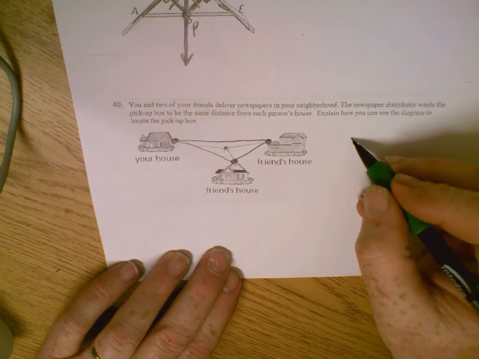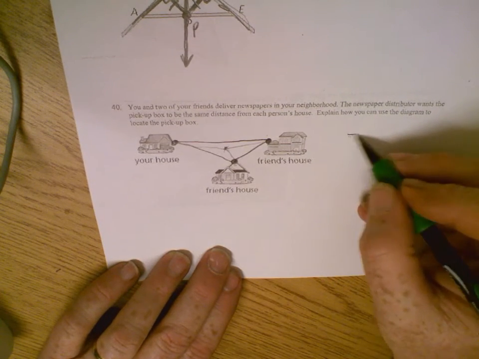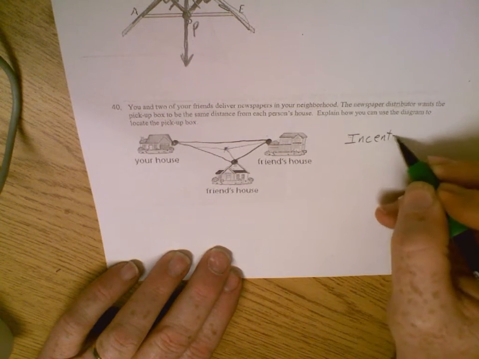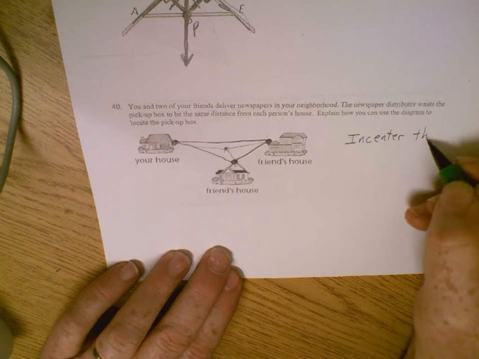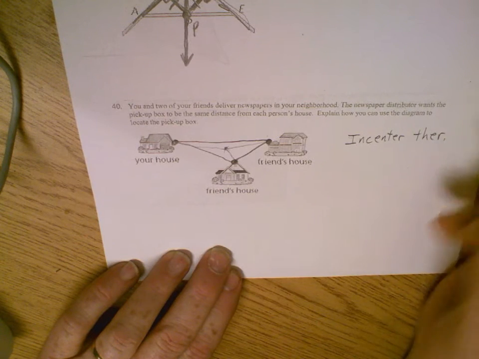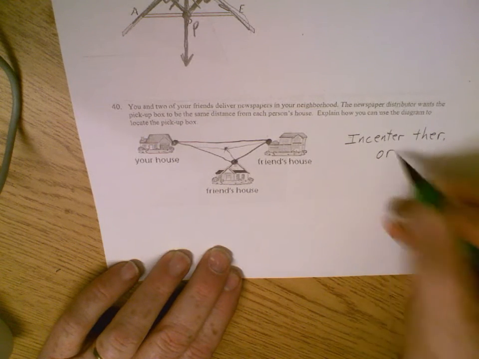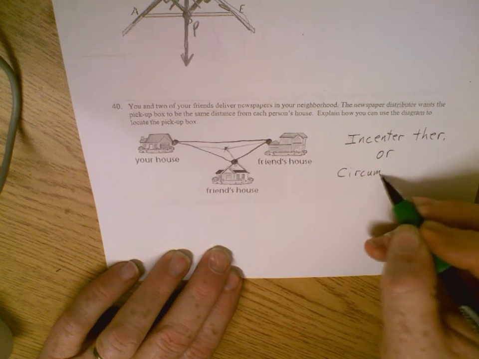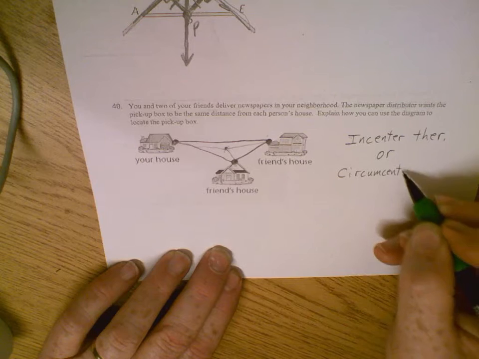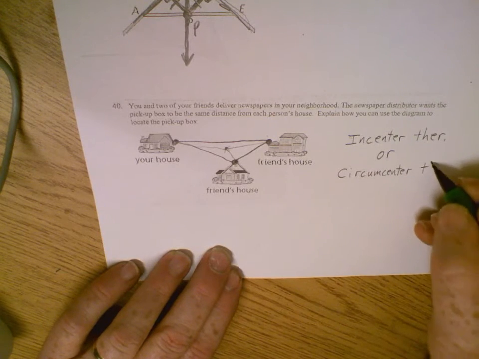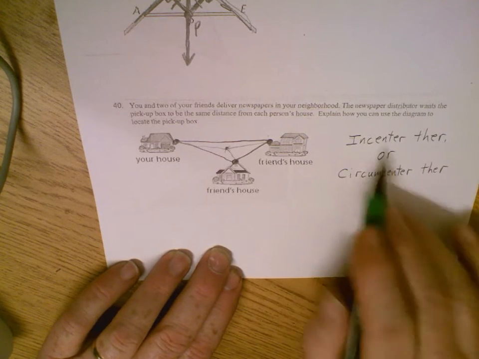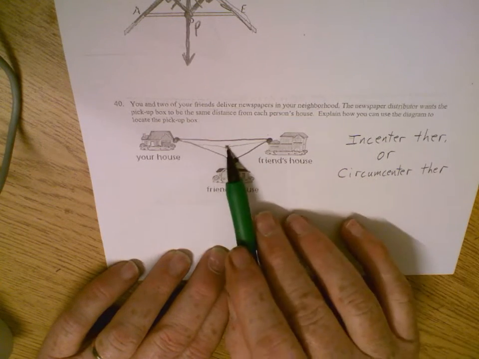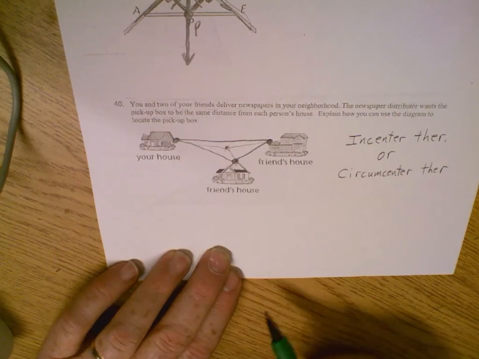So what you're going to look up, there's two things that we talked about. You had the in-center theorem, and you had the circumcenter theorem. One of them said that either the in-center or the circumcenter is always the same distance from the corners of a triangle.